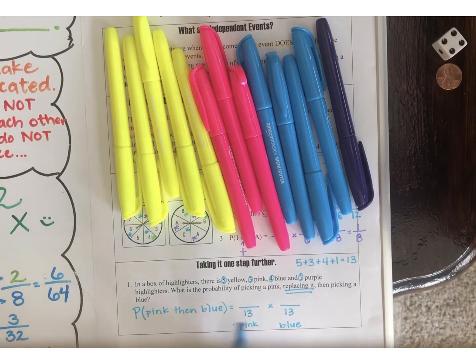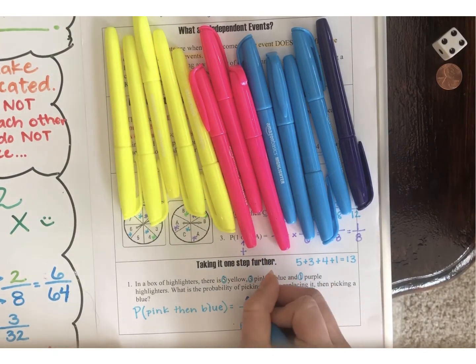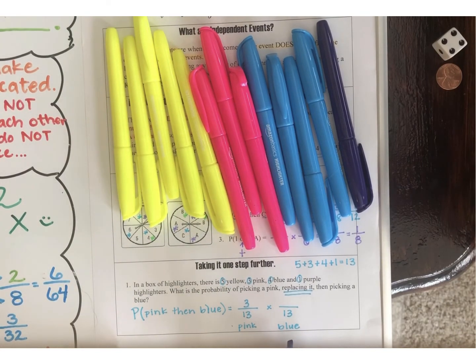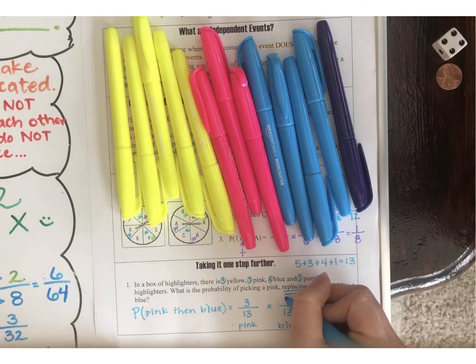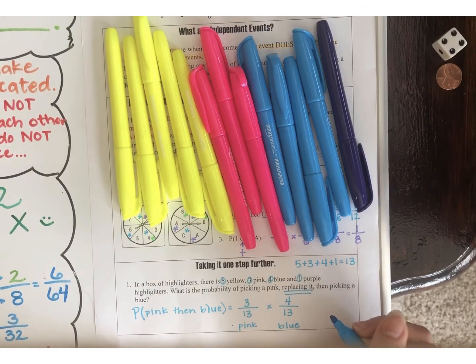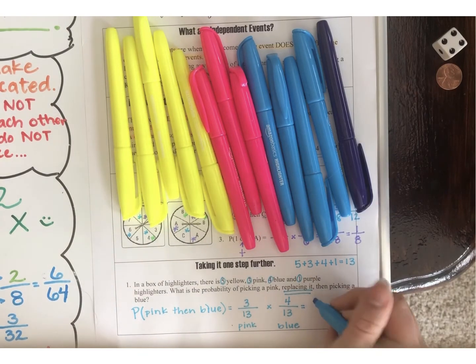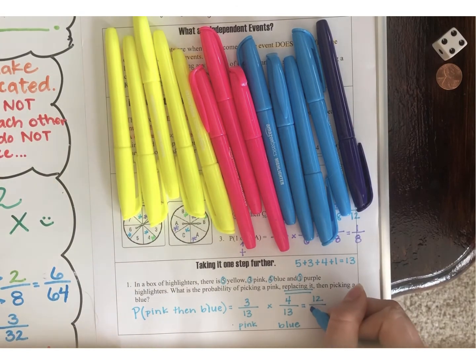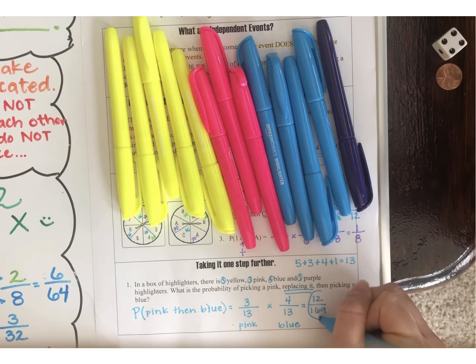So first, what is our probability of a pink? We have 1, 2, 3 pinks out of a total of 13. Then for our blue, we have a total of 1, 2, 3, 4 out of 13. Okay, we multiply straight across. So 3 times 4 is 12 over 13 times 13 is 169. And that is our final answer.